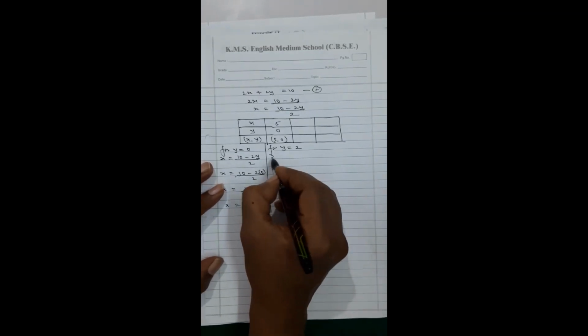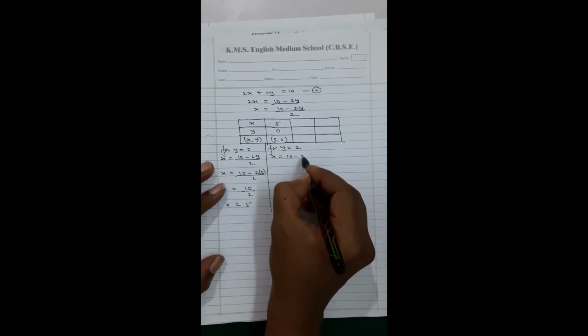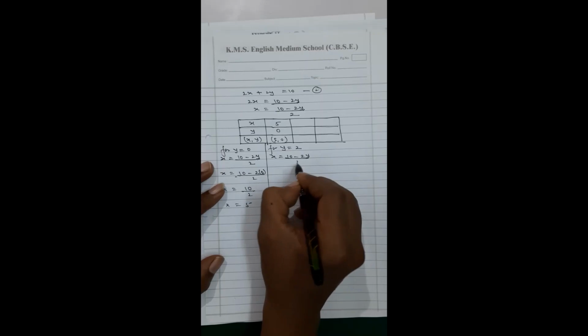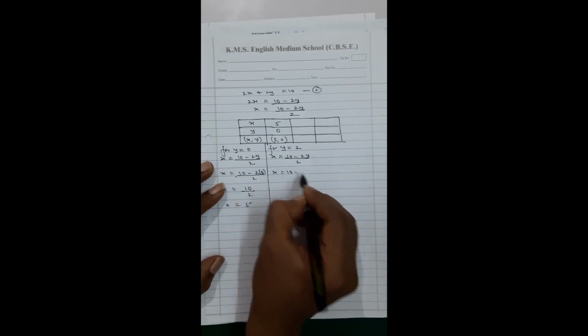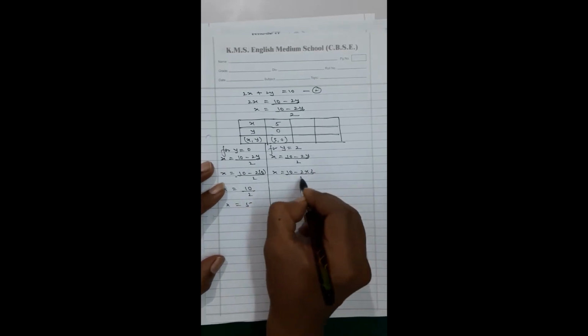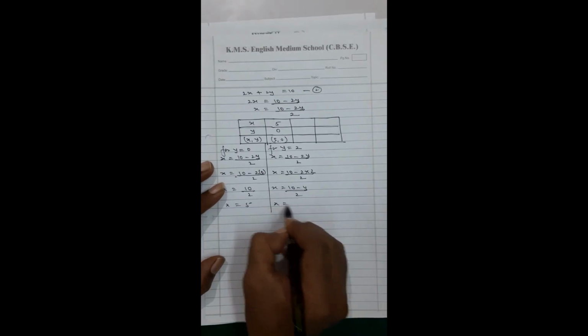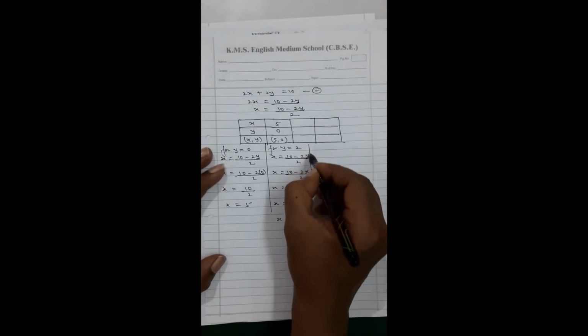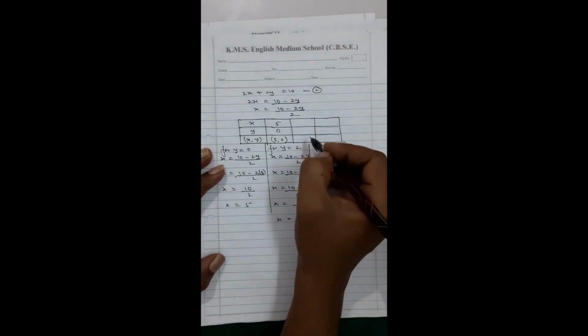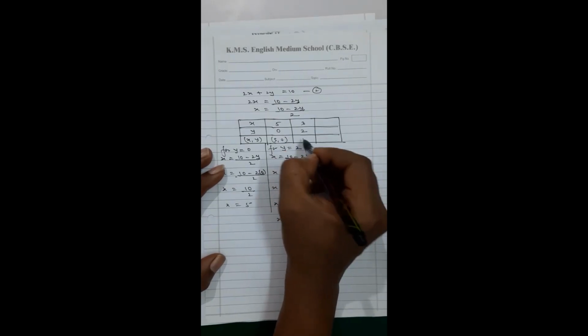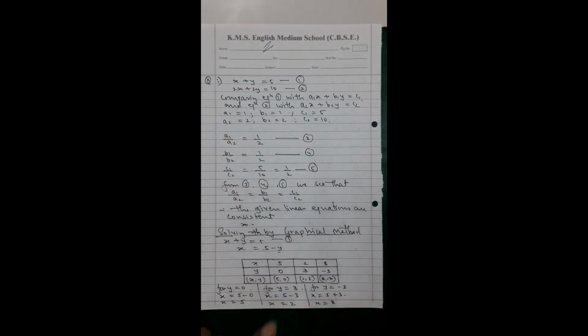So this will become 3. Fine. For y is equal to 2, x is equal to 3. So in this way we will be having different figures. It is 2, 3, it is 3, 2.